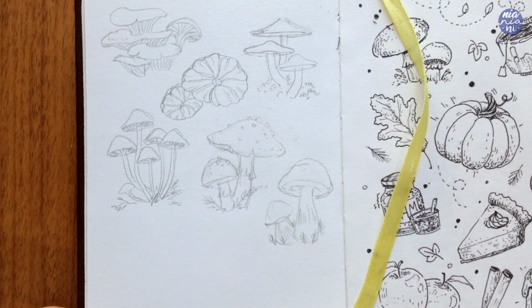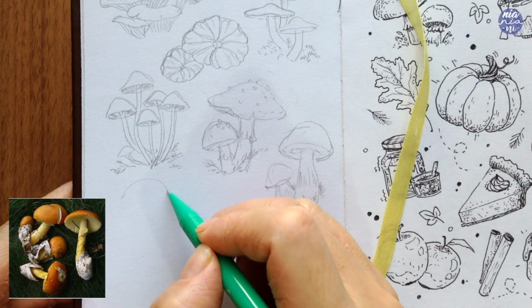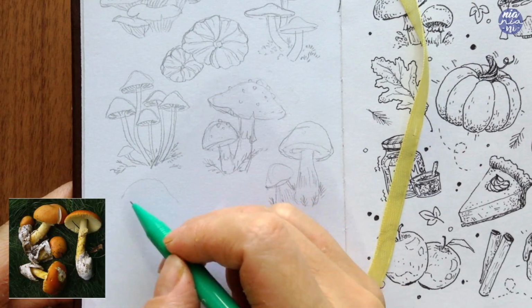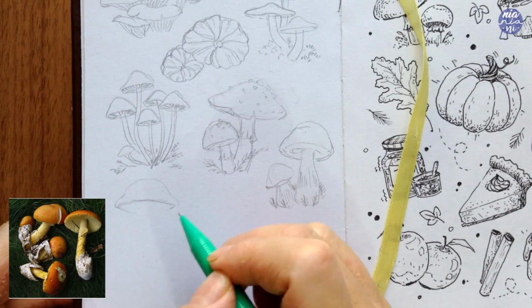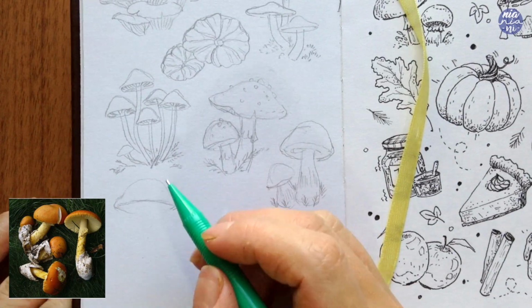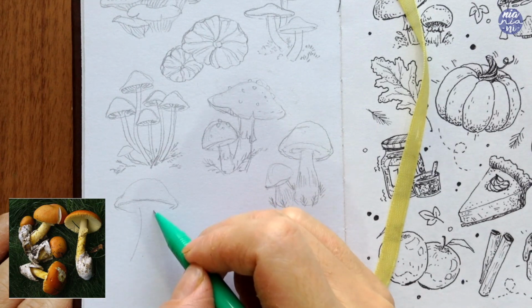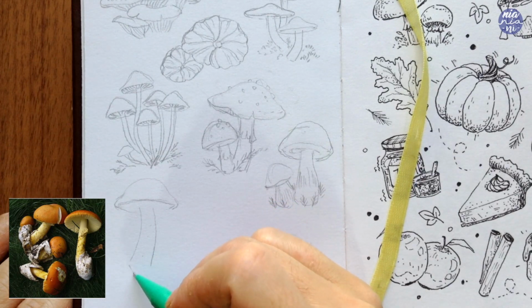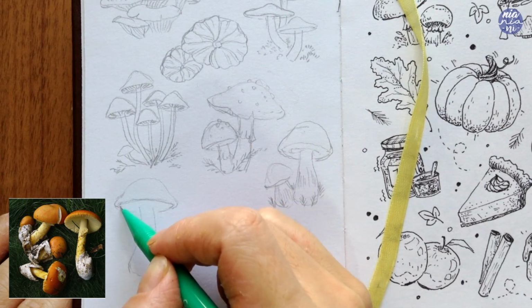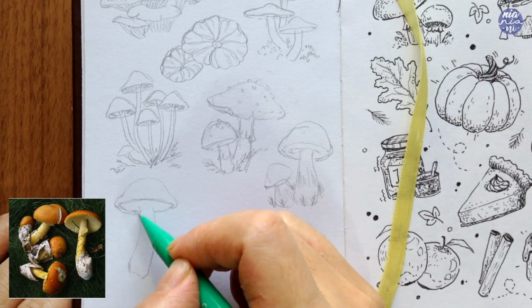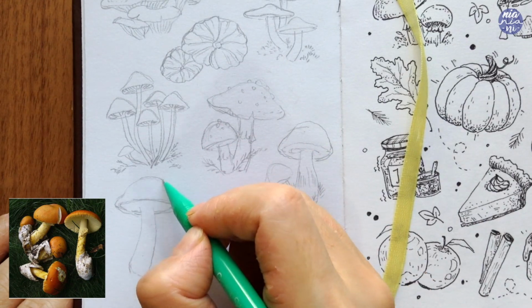Next, I'll be drawing out just one orange cap mushroom. I think it's nice to just have one single mushroom sometimes for a little bit of variation in your composition. This mushroom I find is quite similar in shape with the porcini mushrooms, but the stem is not as thick and round. But I'm also going to give it a little bit of character by drawing out the stem slightly curving.